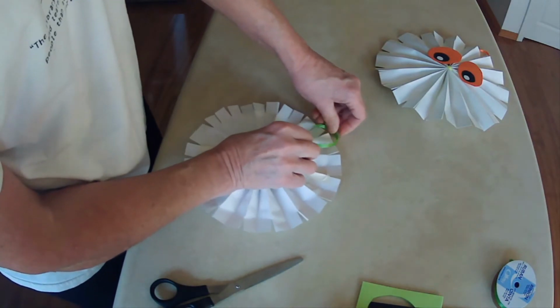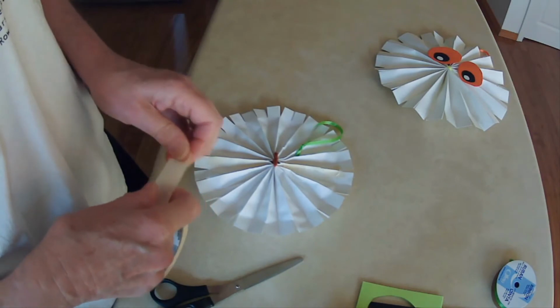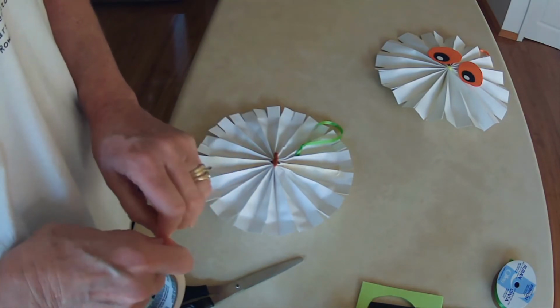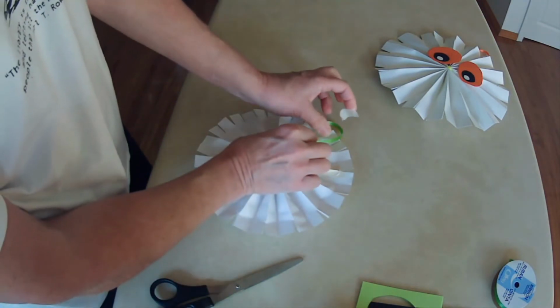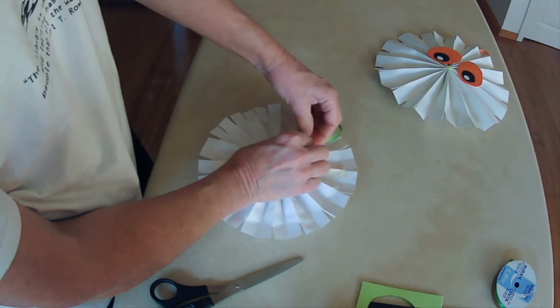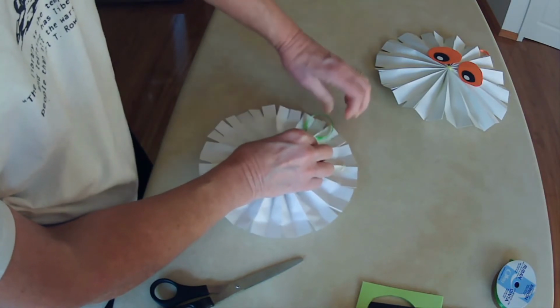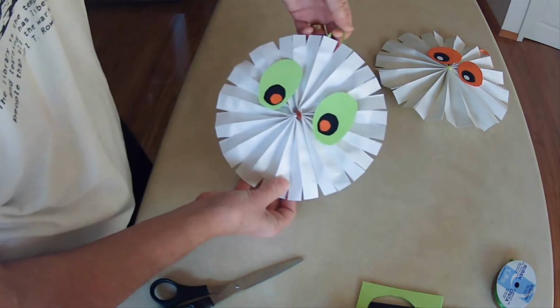Now, to get this to stick onto here, you can do a number of things. You can glue it, you can tape it, you could even staple it, because the staples will not show. Right now, I am just going to simply tape it in place. And there you go.